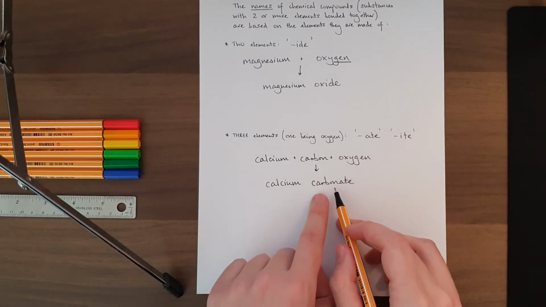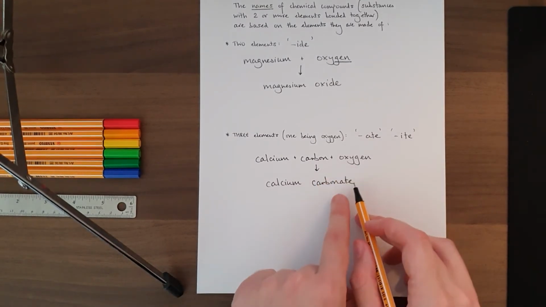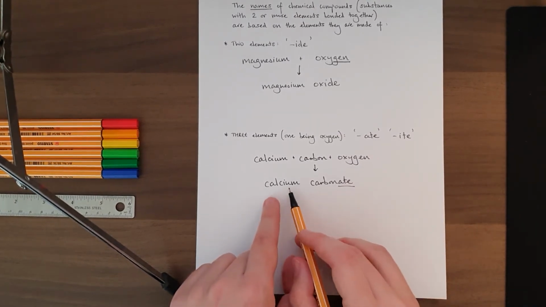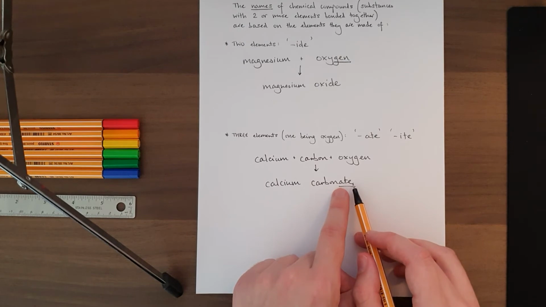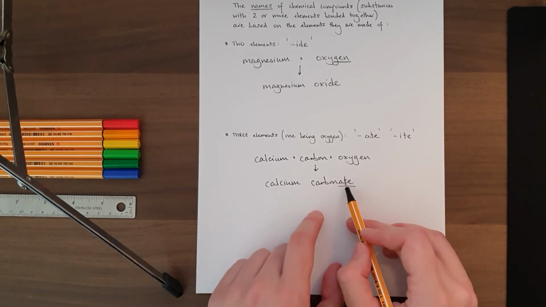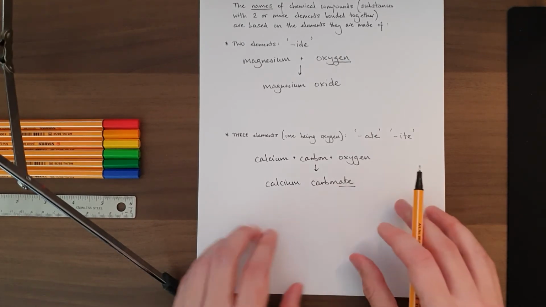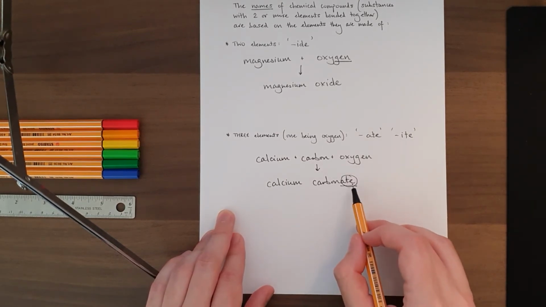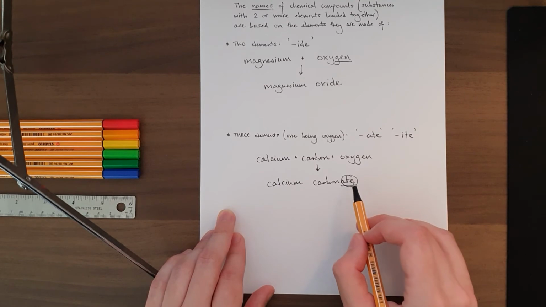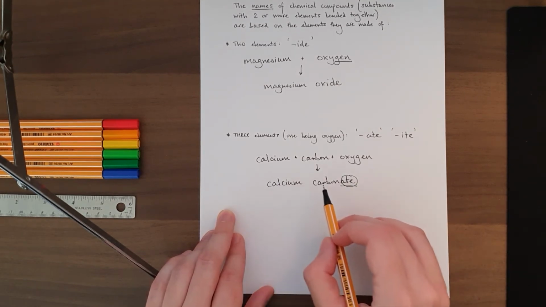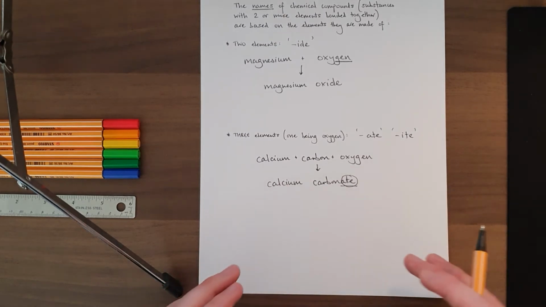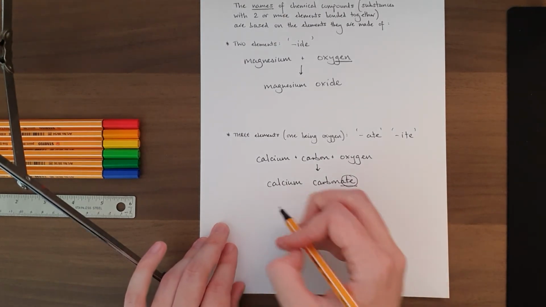Keep the carbon the same and use oxygen as ATE. That lets me know that calcium has reacted with carbon, but oxygen was also involved because I see the ATE. Okay? So it's just important to recognise that and know that that means oxygen is involved here, as well as calcium and carbon. So there's 3 elements in total that went into making this compound.